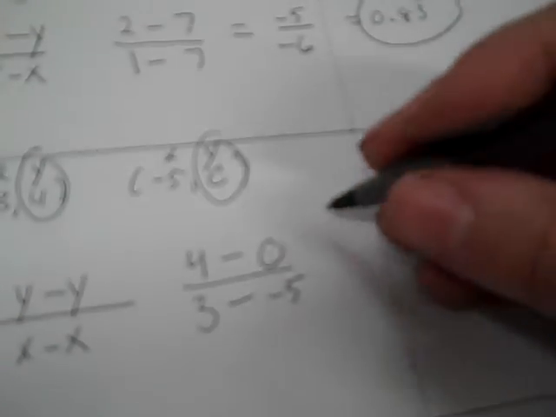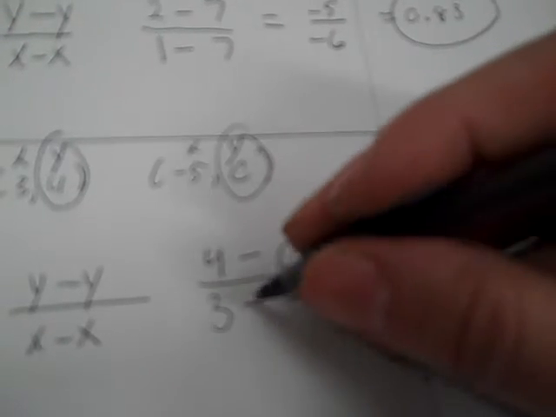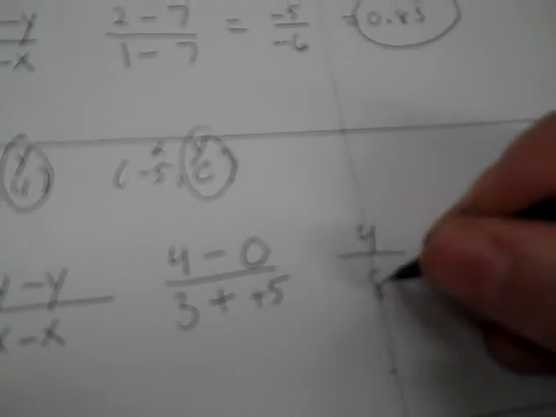So 4 minus 0 is 4. Now, if you want to put 3 minus negative 5 in the calculator, it'll give you the right answer. But if you're subtracting a negative, you're really adding the positive. So 3 plus 5 is 8. And I take 4 divided by 8, and that gives me 0.5.